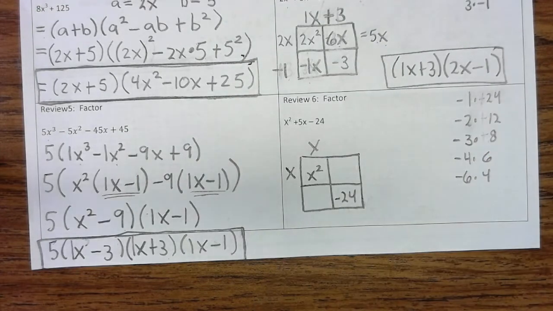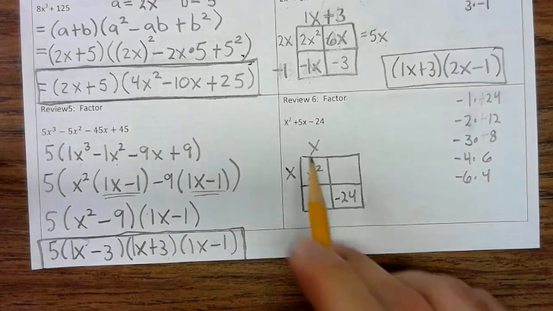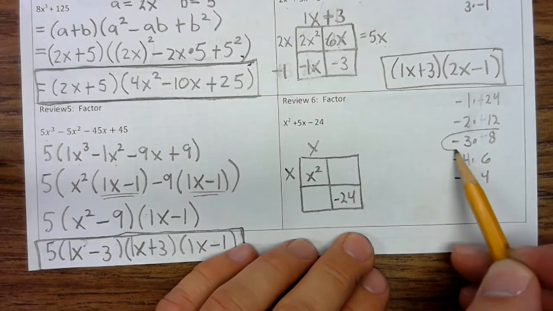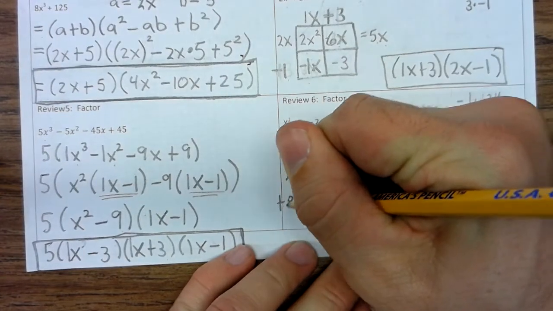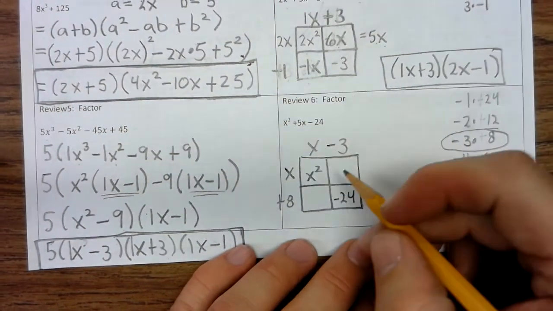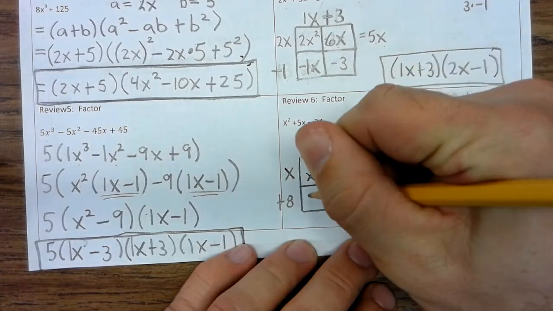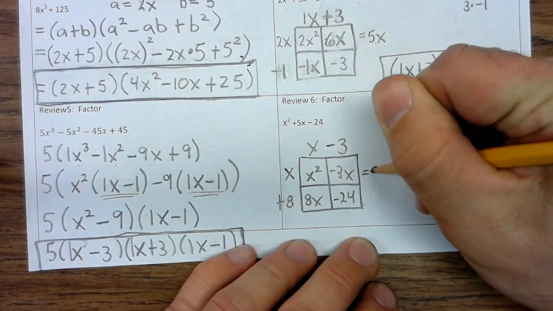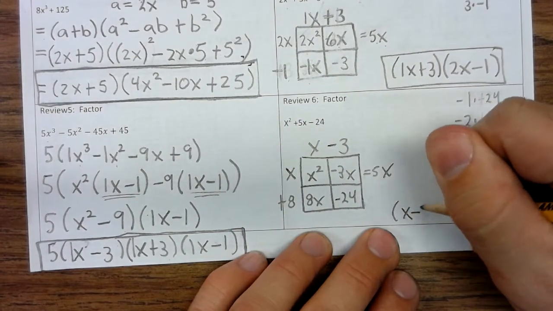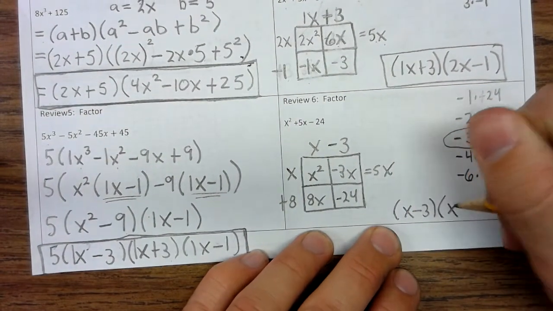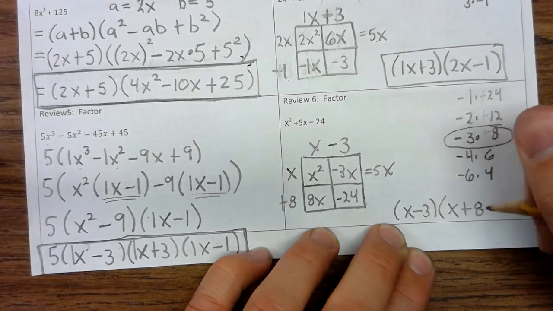So now really you just have to figure out which combination gives you a positive 5, and that's right here, negative 3 and 8. So go through the check: negative 3x and 8x combine to be 5x, so this is factored: x minus 3 times x plus 8.